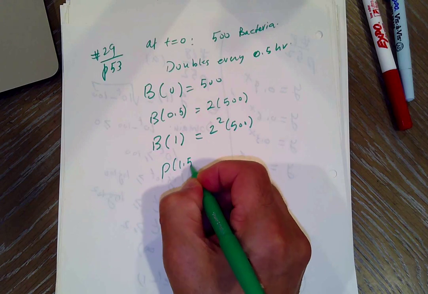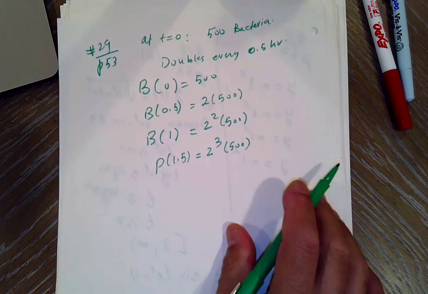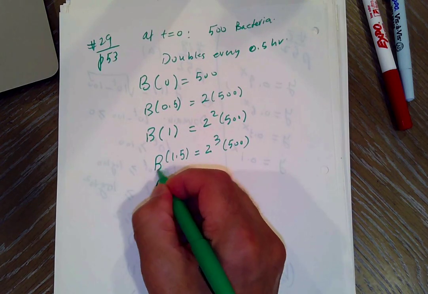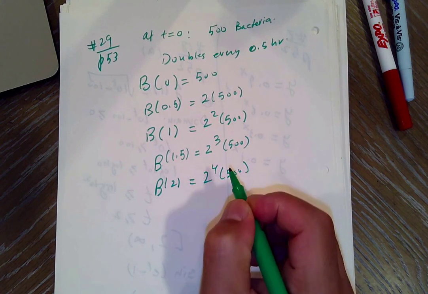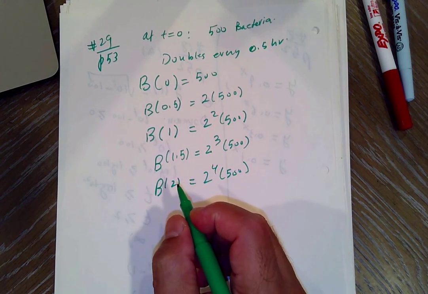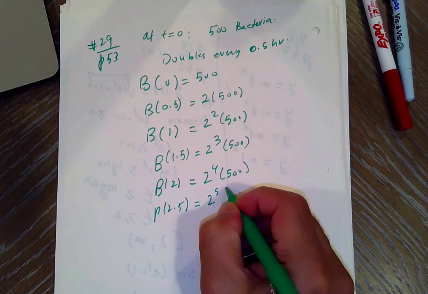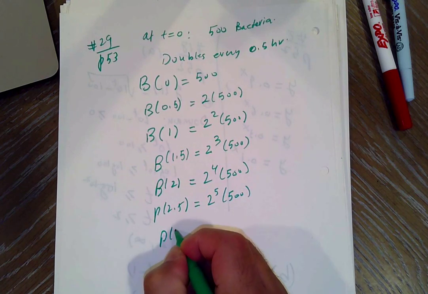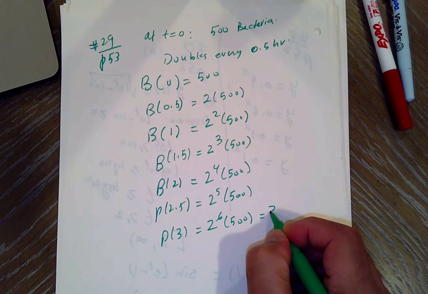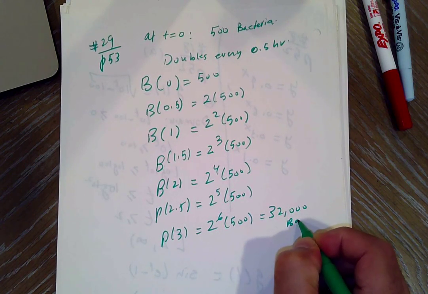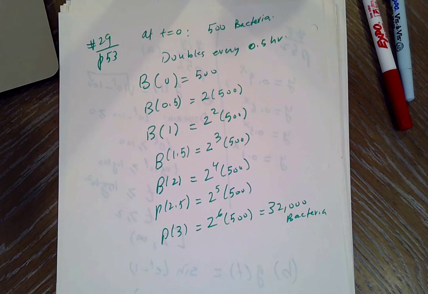After 1.5 hours it will be 2 cubed, because you're multiplying by 2 each time. B of 2 is 2 to the 4 times 500. After 2.5, it's 2 to the 5 times 500. After 3 hours, it's 2 to the 6 times 500, which is 32,000 bacteria. Imagine, just after 3 hours, starting at 500, you end up with 32,000.